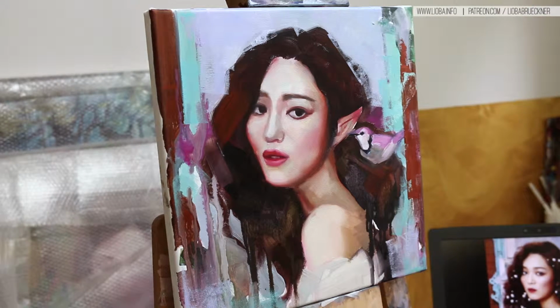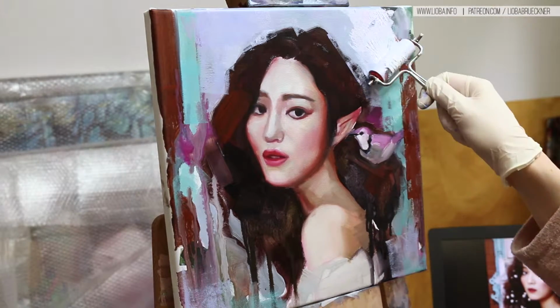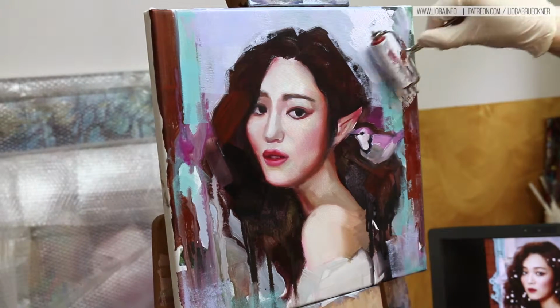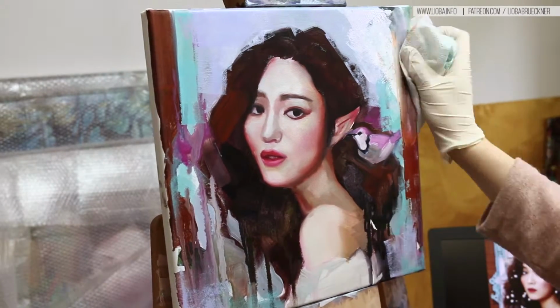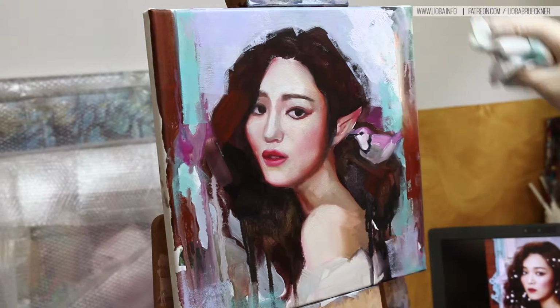So with this painting I already finished the face, and it was dry, but the hair wasn't dry, and so I just added these washes into the background and around her hair so that the washes could destroy certain areas, which I found very beautiful.